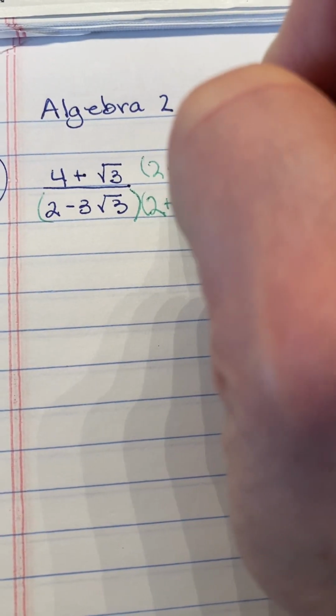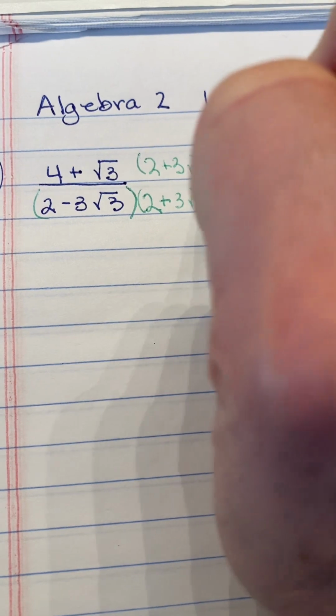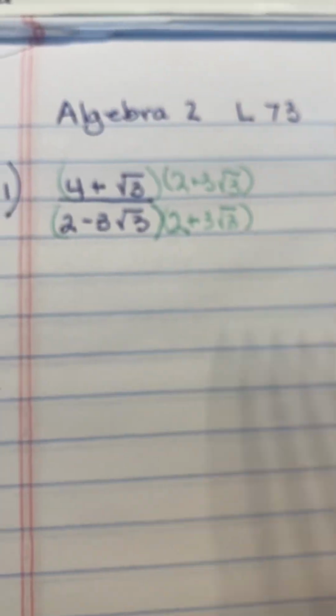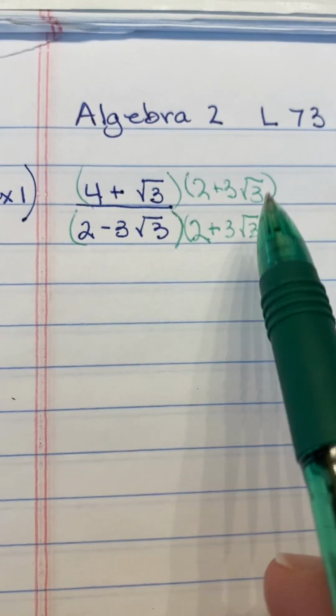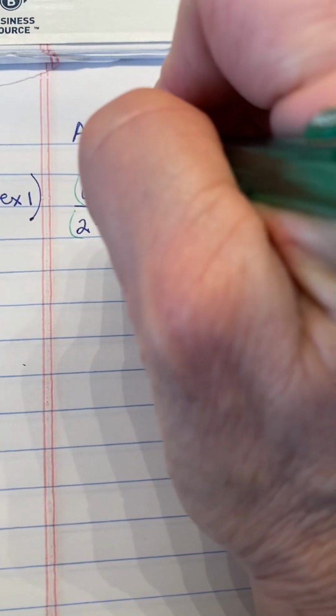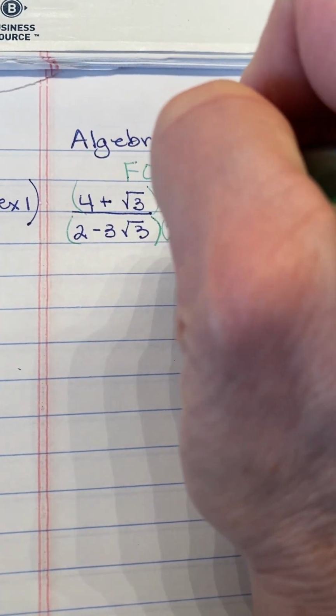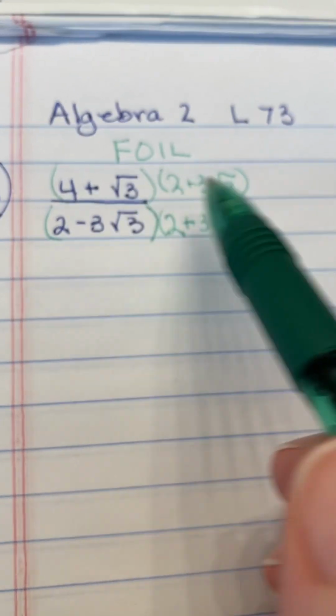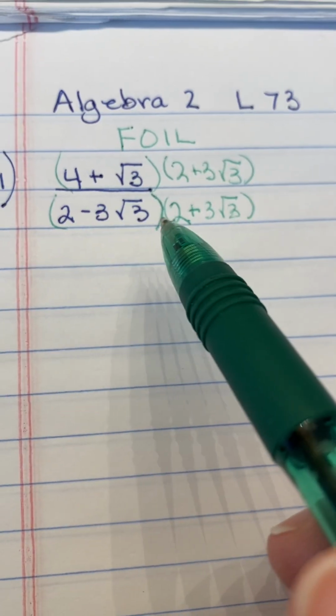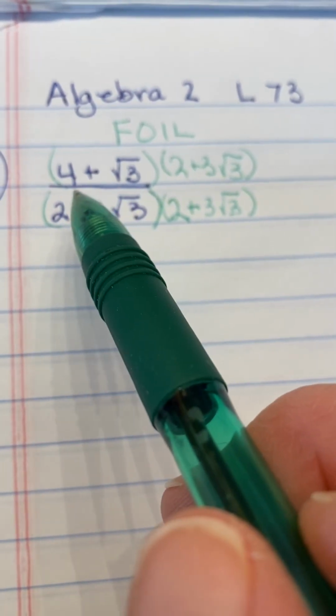So I'm going to throw some parentheses down around that. I'm going to write down the conjugate, which would be 2 plus 3 root 3. In order to keep the fraction equal, I have to multiply the numerator by the same. So here we go, and we have a binomial times a binomial, so we are going to FOIL this: first, outer, inner, last. It doesn't matter if you do the numerator first or the denominator. So let's start with the numerator.